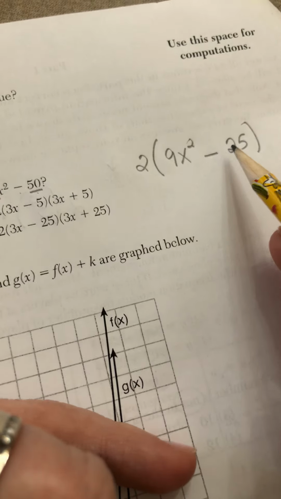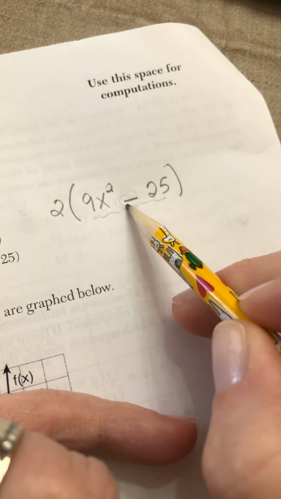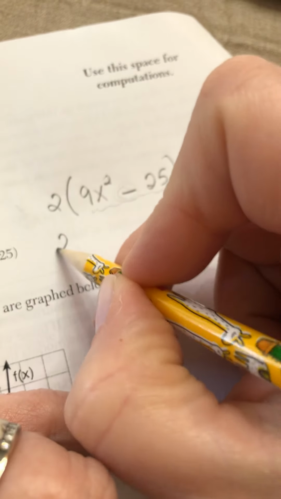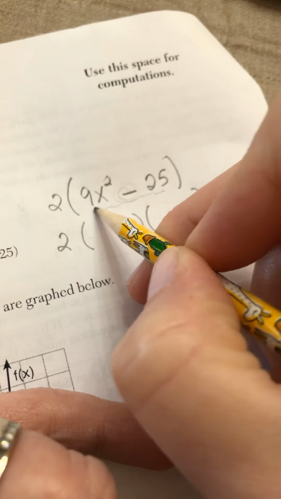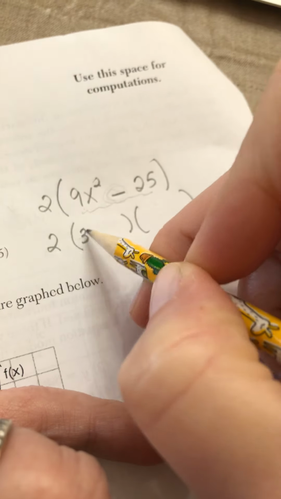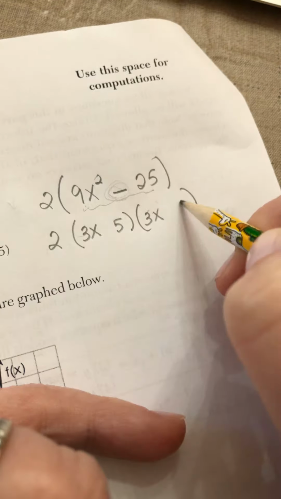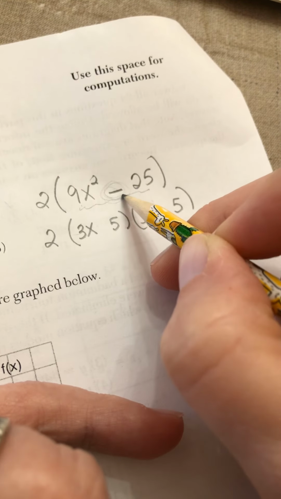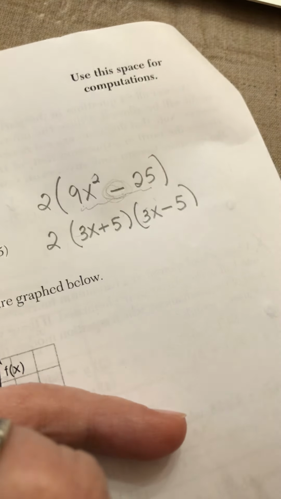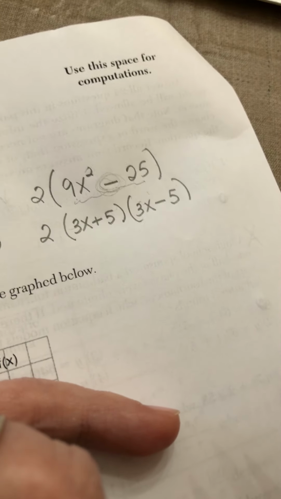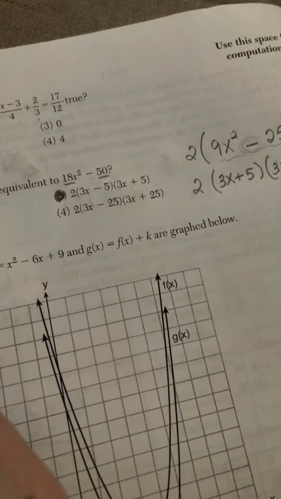I always look for a GCF first. Then I look in here and say, oh, there's 2 terms with a minus sign. So my GCF comes down. And I'm going to do difference of squares. 9x squared is 3x times 3x. And 25 is 5 times 5. Now here's the deal with difference of squares. One of those is going to be a plus. One of those is going to be a minus. Answer, choice 3. There you have it.